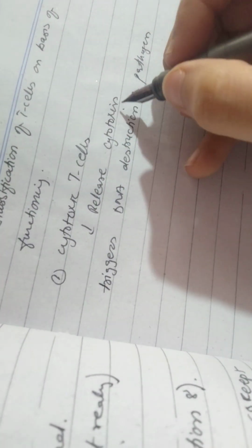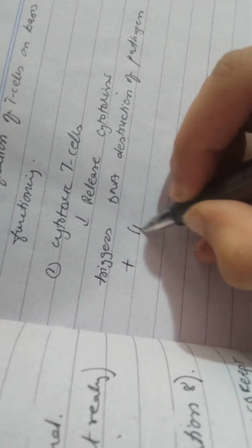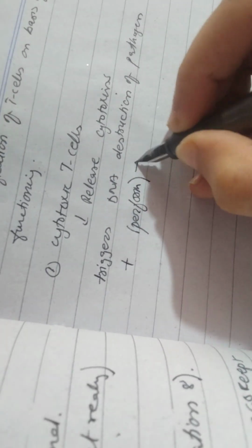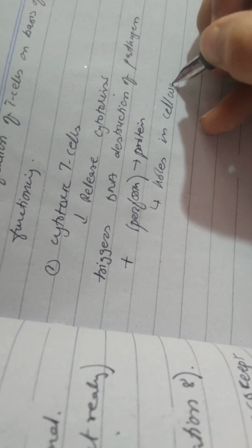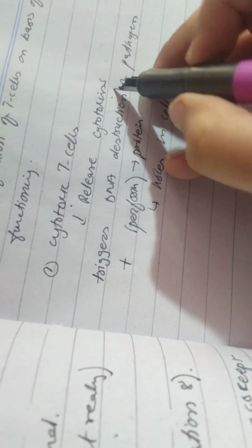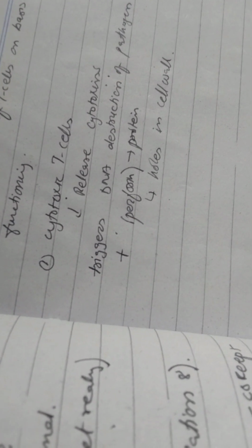They release certain cytotoxins that trigger the DNA destruction of the pathogen, as well as they also trigger the perforin. Perforin is a protein which creates holes in the cell wall. Plus, it triggers the secretion of the perforin, which is a complementary protein. We have talked about this in our previous videos as well. And it creates holes in the cell wall. So this was cytotoxic T cells.